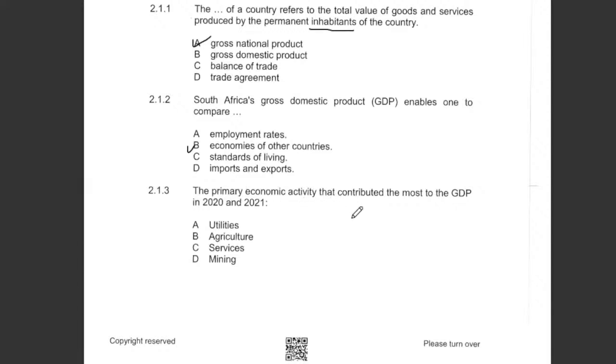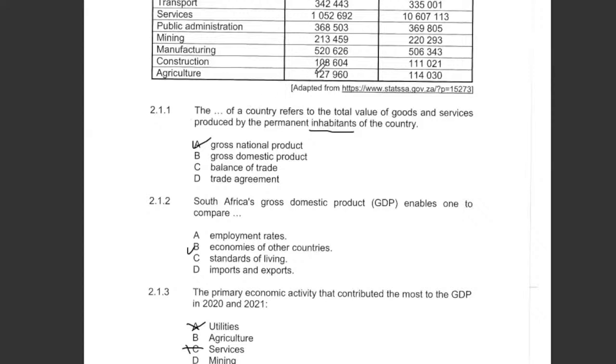The primary activity that contributes most to the GDP, according to the diagram, which one contributes most? They are saying primary activity. Is this primary? No, that is not. Agriculture is primary, service primary? Not. So there are two primaries that we have here, agriculture and mining. Agriculture here is 127,114.